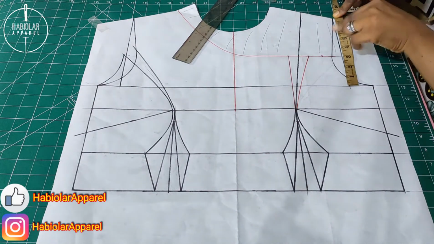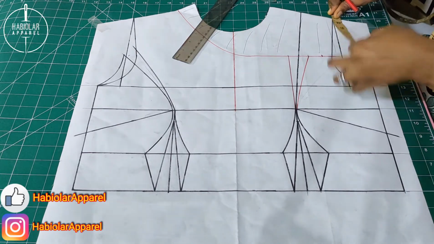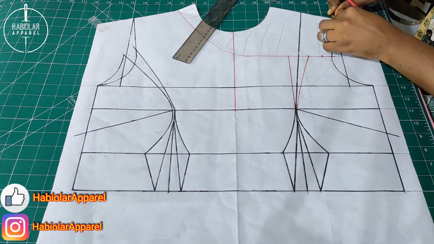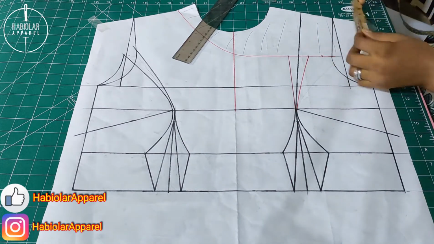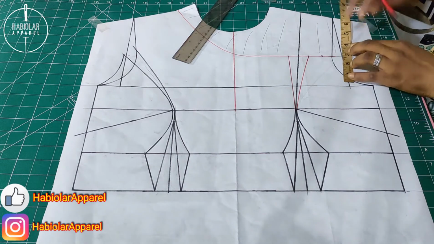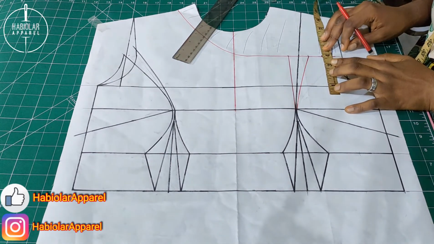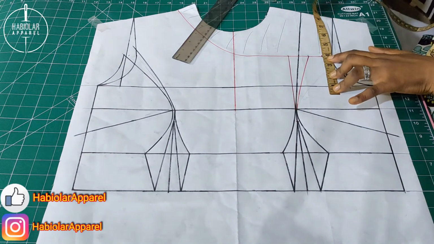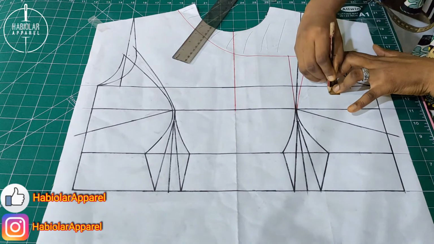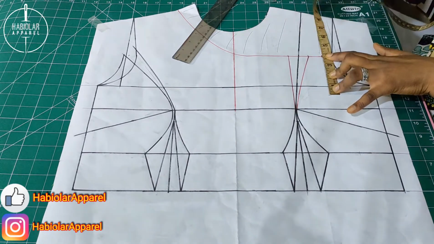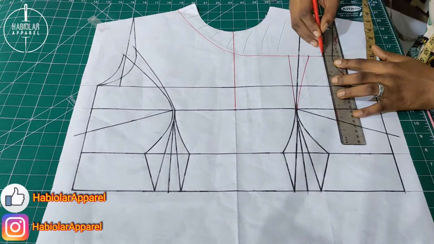Then another thing is, from my shoulder slant, from the front shoulder slant to the chest line, I have 7.5. I'm going to divide it into 2. That's 3.75. Yes, I have it. So from here now, I'll place my 3.75. Let me use pencil, please. I'll still highlight. Can you see? With my straight ruler, 3.75.